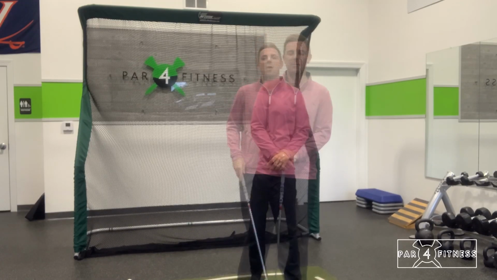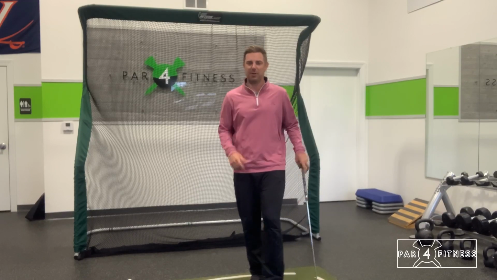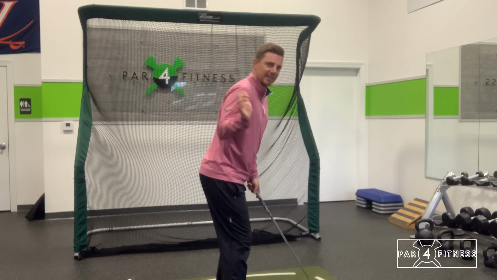Low back pain is one of the most prevalent injuries that we see on and off the golf course. Unfortunately, it keeps a lot of us sidelined from playing as much as we'd like to. And we're here to talk about some of the biggest things that we can do to identify what's causing it during your golf swing, but also some of the things that we can do to help you out with experiencing that low back pain.